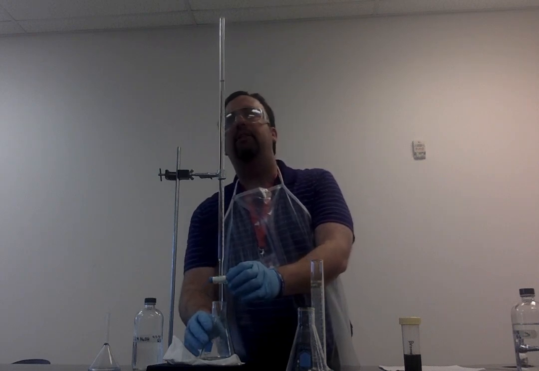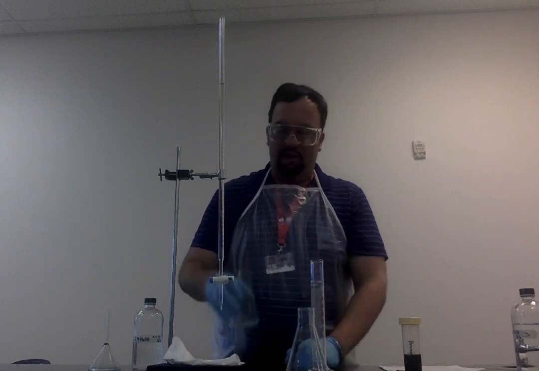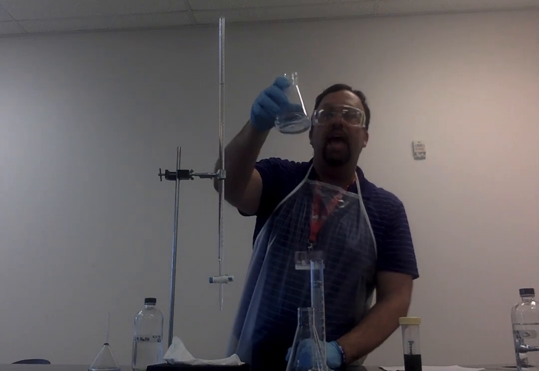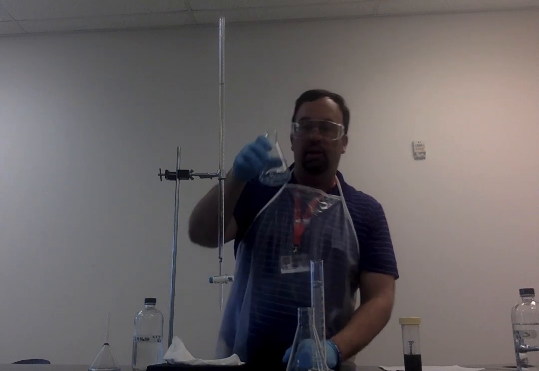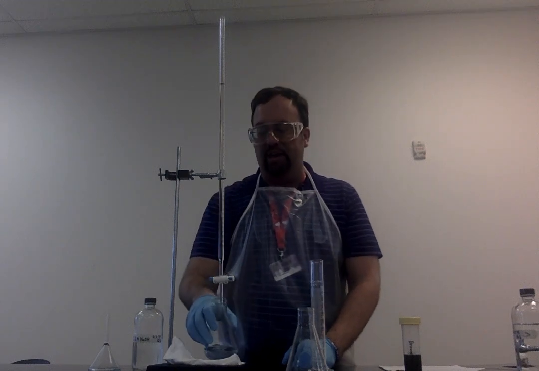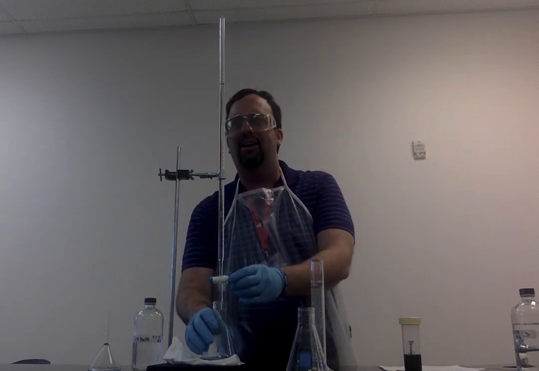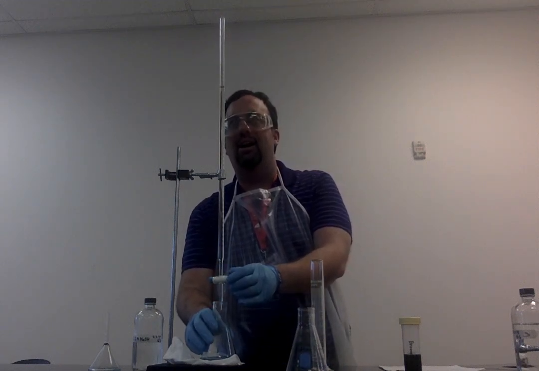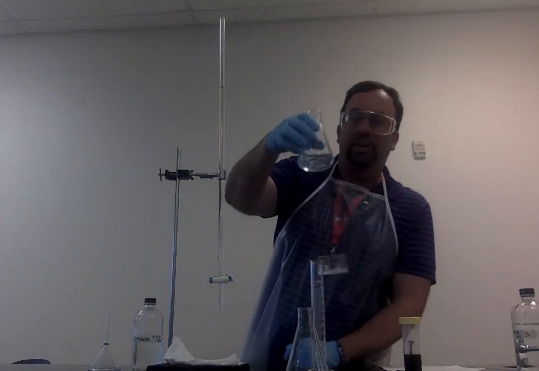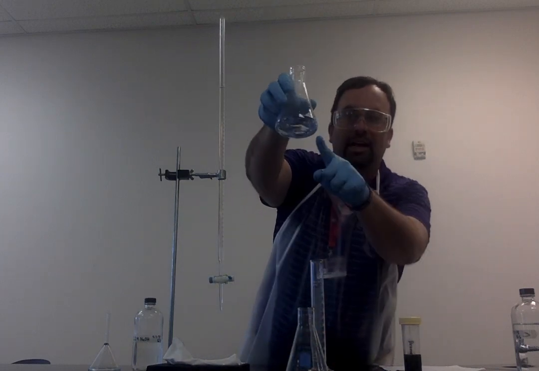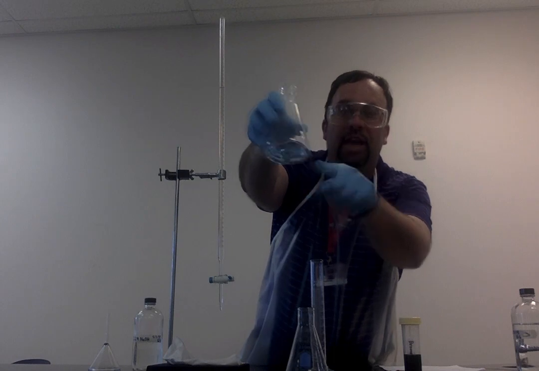I'm going to just add a little bit more. All right, I've added up to 12 milliliters. And so notice that the color has been starting to change. I'm going to add just a little bit more. Aha. And so notice that now there has in fact been a color change and I can't get rid of it.